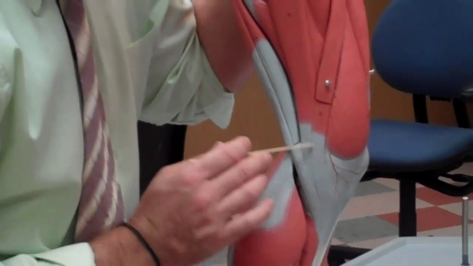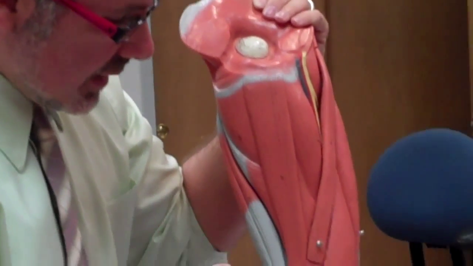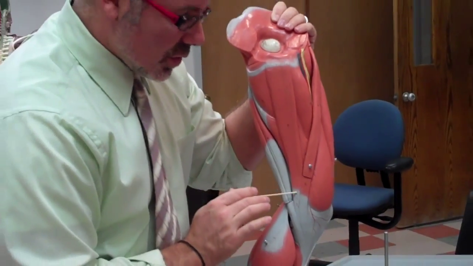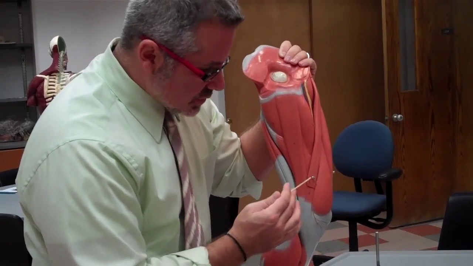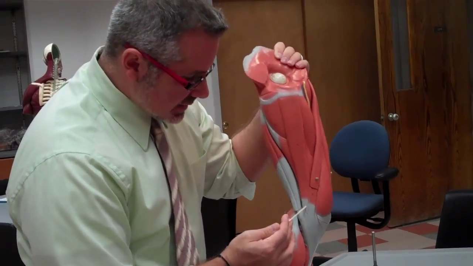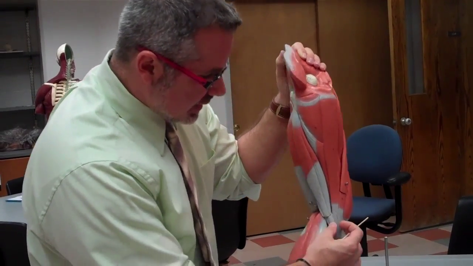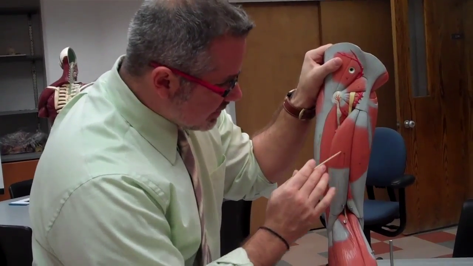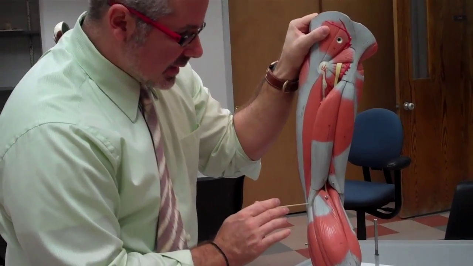The third muscle that attaches on the same area as the pes anserine is the most medial muscle of the thigh. That's an adductor called the gracilis. It's the second longest muscle in the body. So the sartorius, the gracilis, and the semitendinosus all insert on the pes anserine. The lateral hamstring is the biceps femoris. It inserts on the head of the fibula.